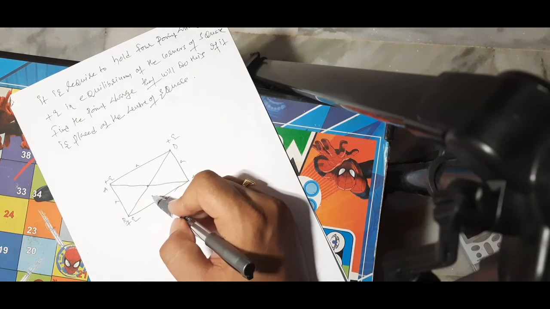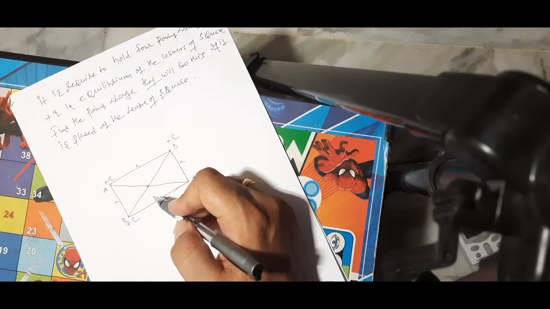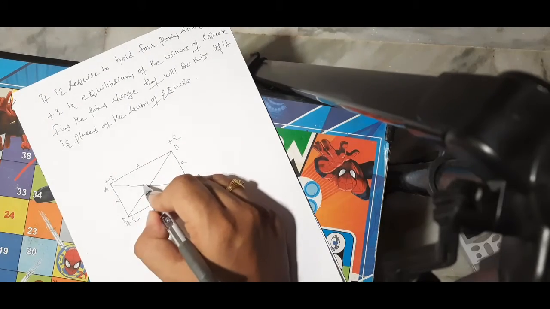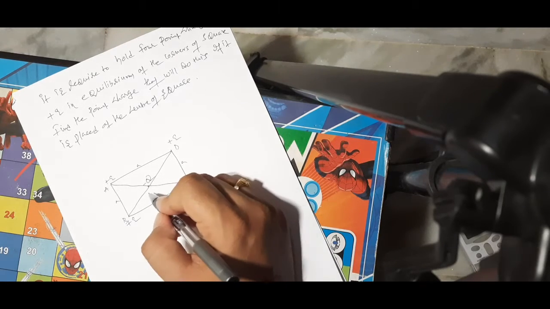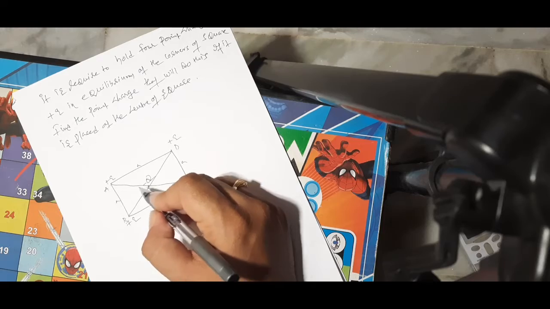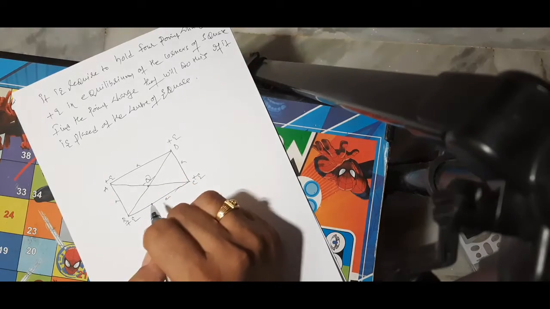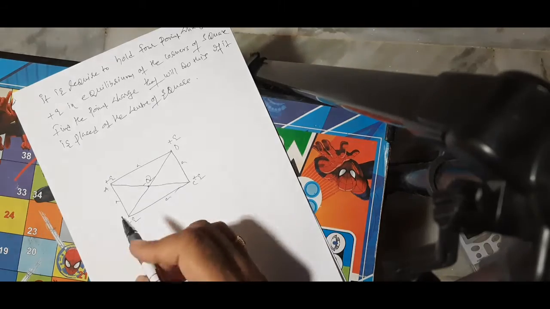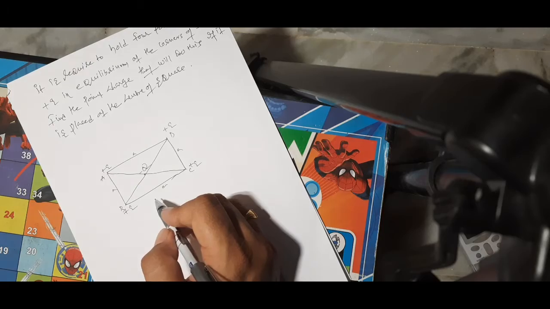This is the center of the square. That charge must be negative to keep all charges in equilibrium. If this charge is positive, then all these charges are not kept in equilibrium. Please check yourself. Right. Let us solve this problem.